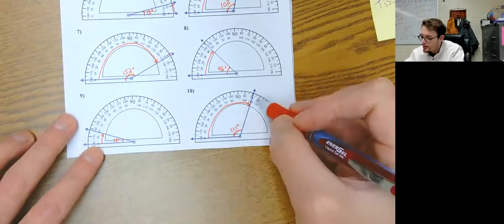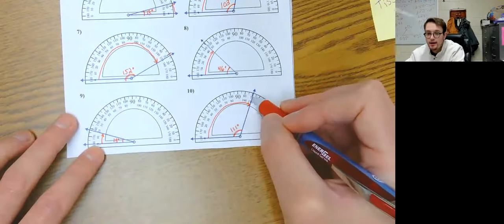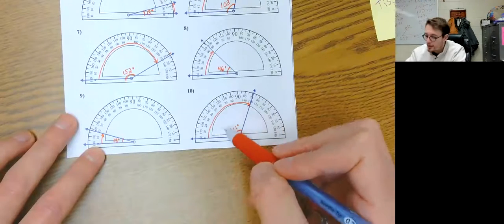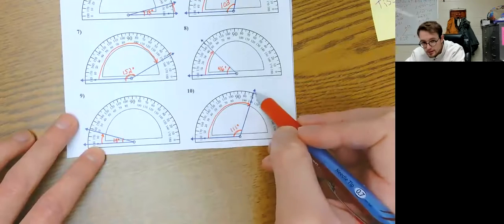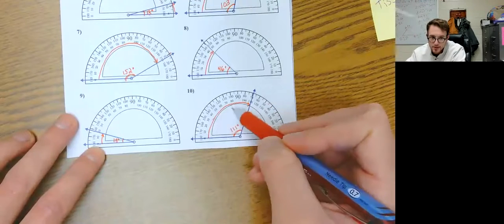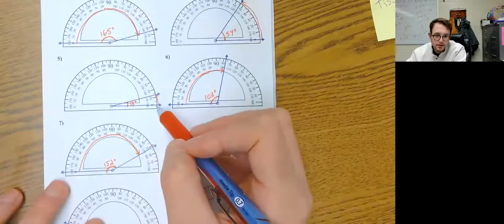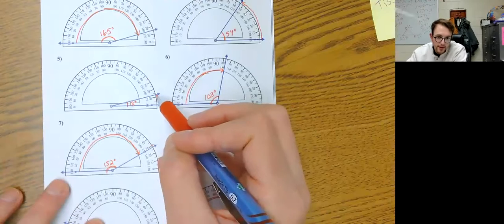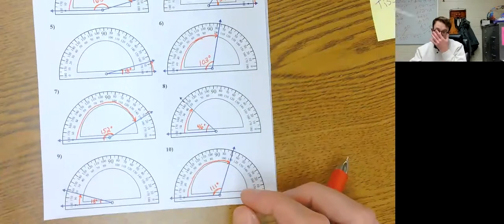It's really important that you don't make a mistake here. It looks like it's on the 70 line, but it's not. The 70 line is also the 110 line. So it's really important that if you're going from the left clockwise, you need to use the inside numbers. If you're going from the right counterclockwise, so from the right up, then you need to use the outside. So there are 2 sets of numbers.